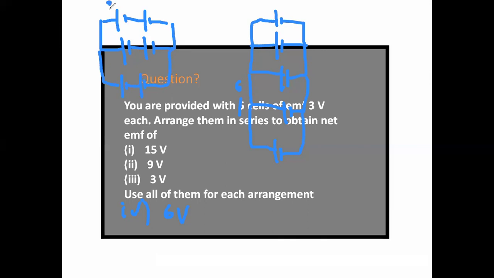So 3 and 3, 6, 3 and 3, 6, and this 6. And 6 in parallel will give us 6 volt. So we can arrange in different manners depending on the question asked, the number of cells provided, and what the EMF of each cell is.